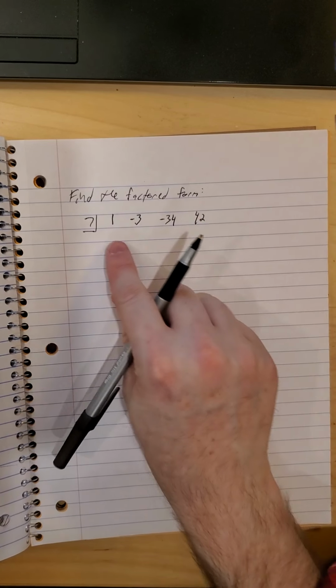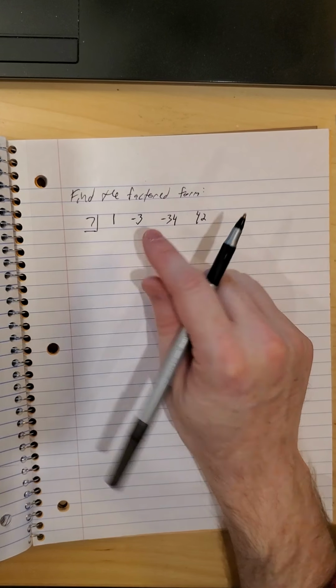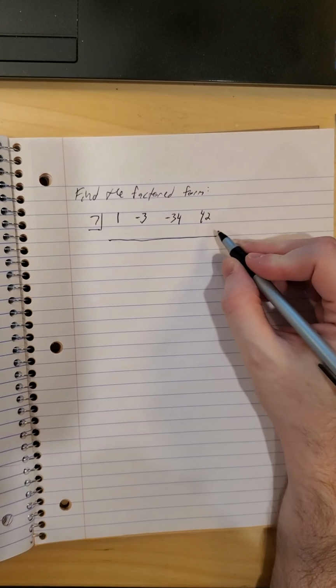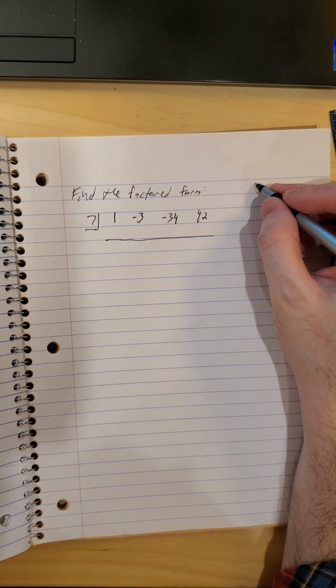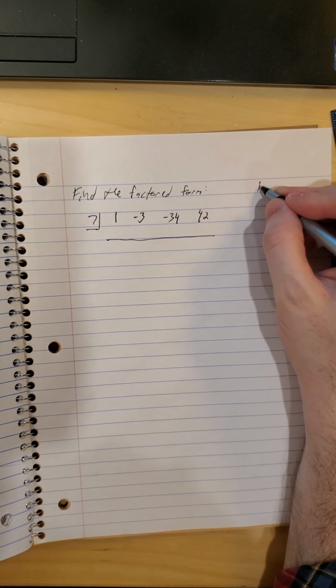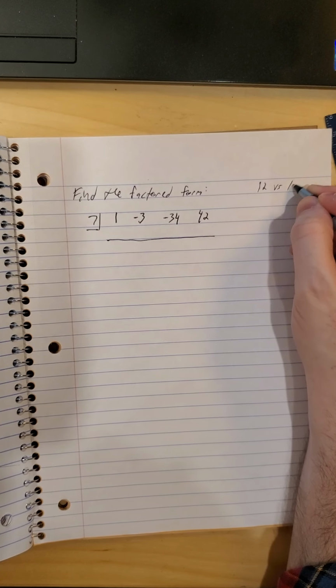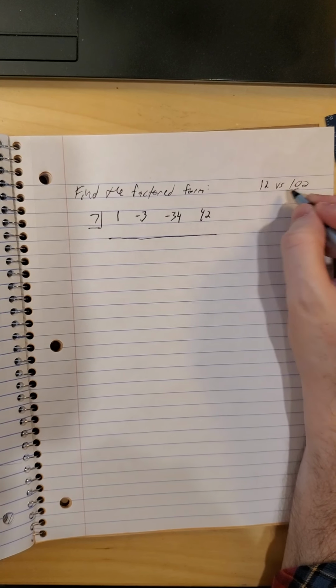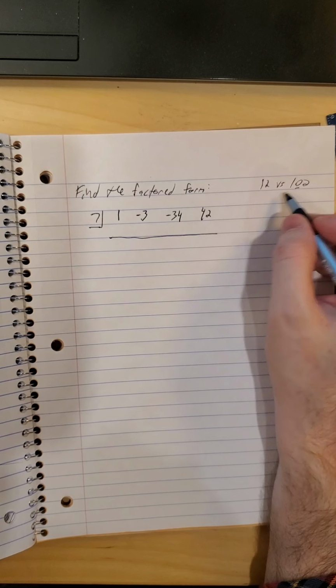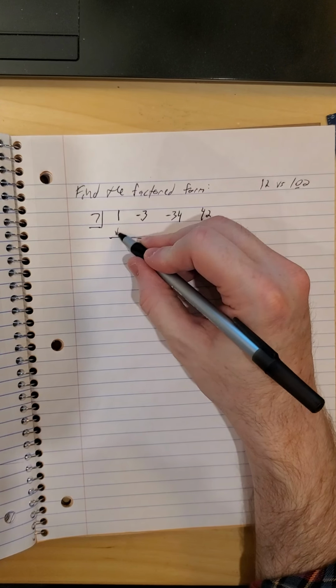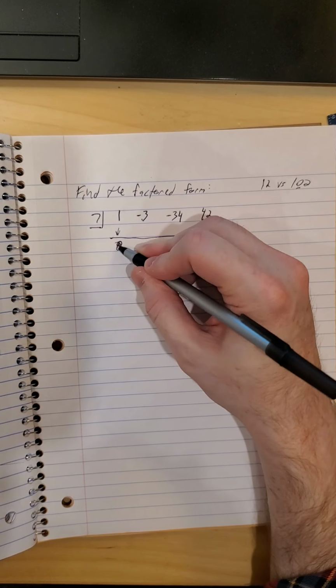Remember, if you're missing any terms, you do have to fill in the missing zeros. It's equivalent to dividing something into 12 versus 102: if you're missing one of the place values or one of the terms, you do need the zeros on there.